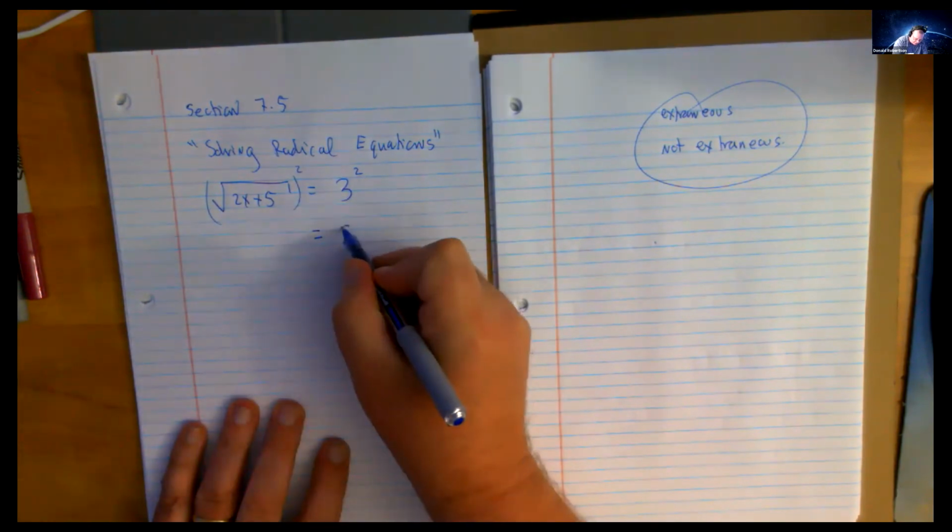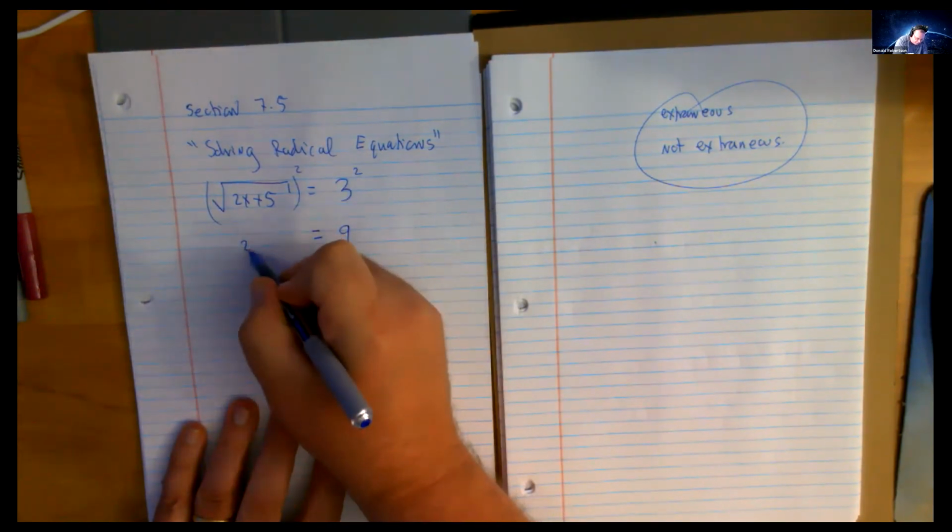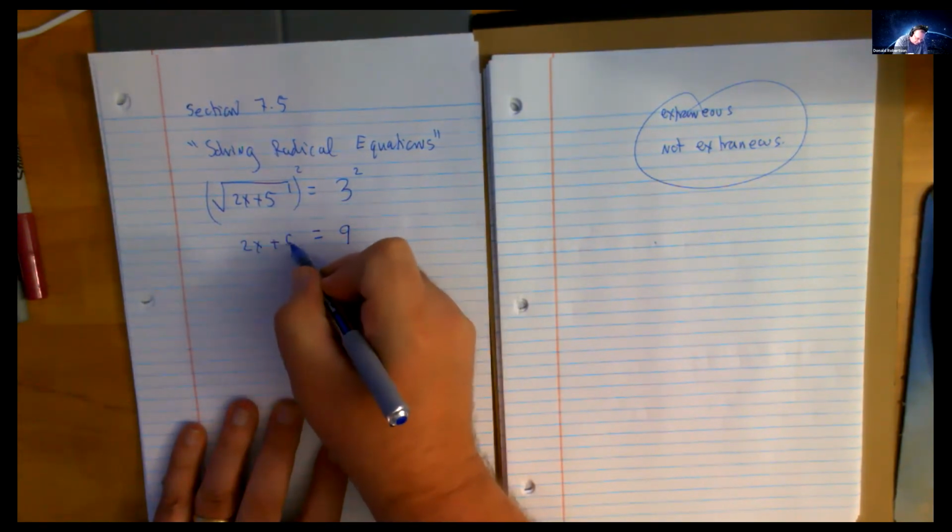Now 3 squared is 9. And if you square a square root, do you see you basically, I guess the rule of radical equations is get rid of the radical as soon as you can. Does that make sense? You want to get rid of it as soon as you can. Because doesn't that equation now turn into something you could probably do, I don't know, when you were 10, right? Or 12 maybe.